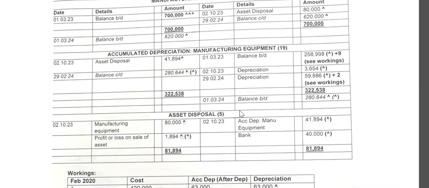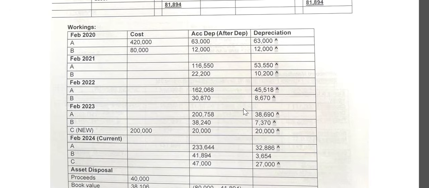I'm going to show you what they've done here. I don't always do my workings like this, but as you do more questions, you work out your own method. So at the end of the first year, February 2020, there was equipment A and equipment B. Equipment A is 420,000 and equipment B was 80,000.